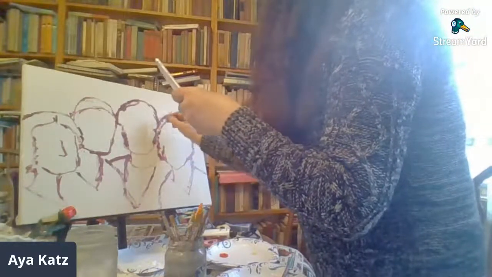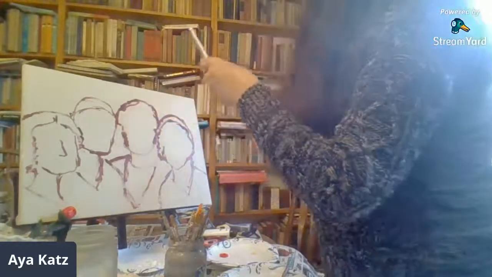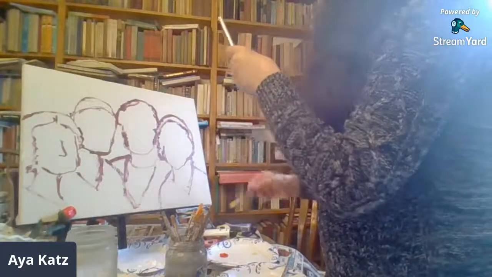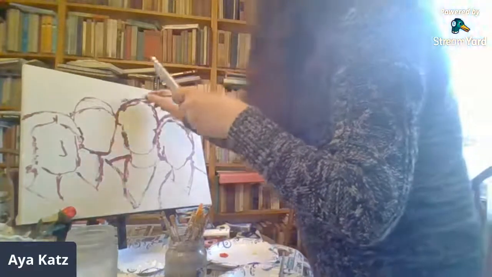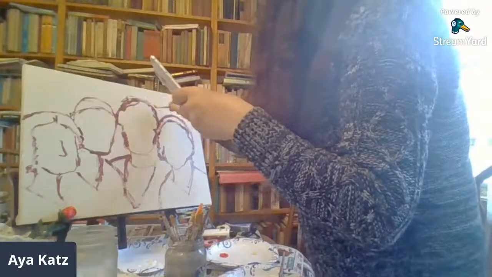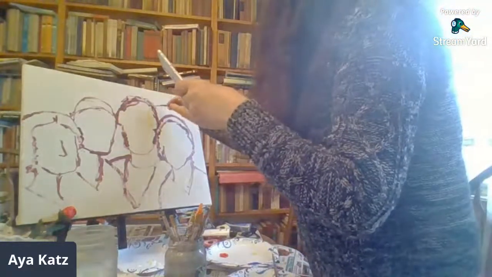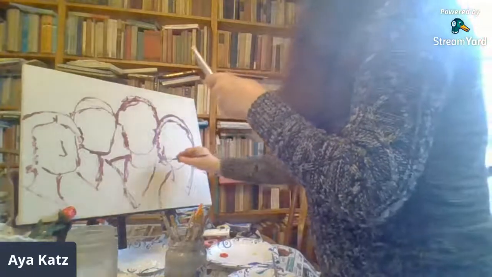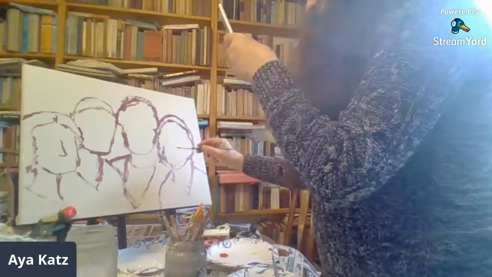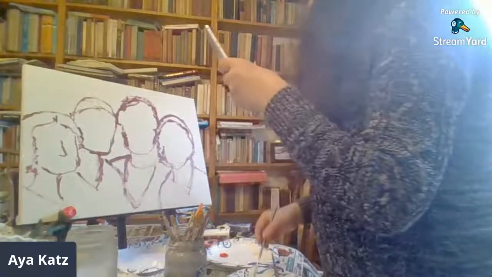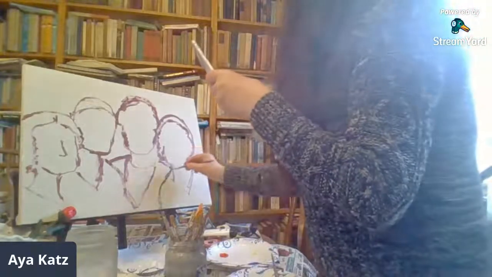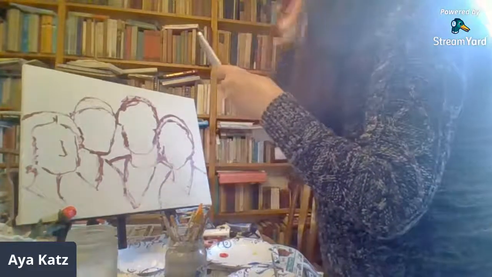So there we go. This is the placement of Branwell. I might make him a little bit taller up here with his hair. Got a bit of hair here. So this is more or less how we have our friends situated here.